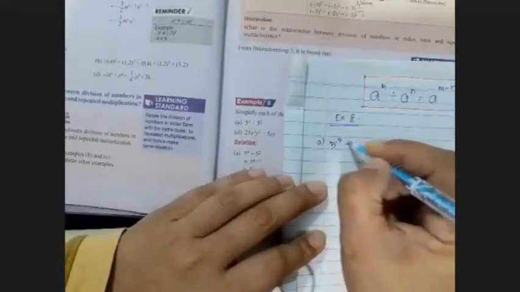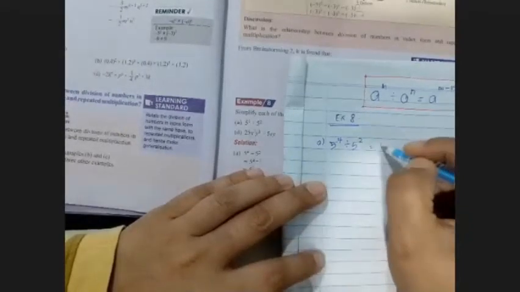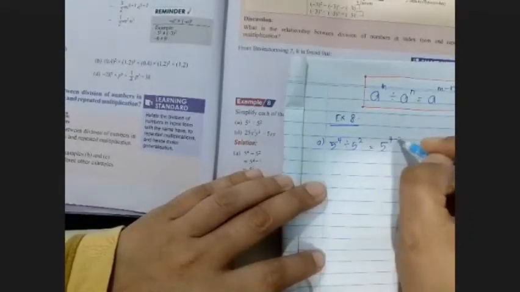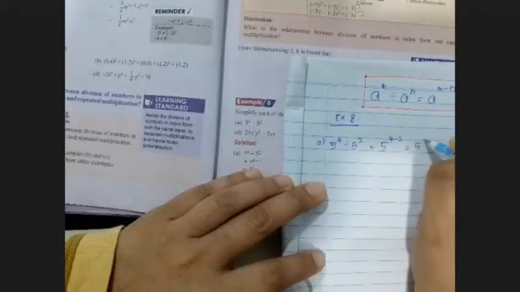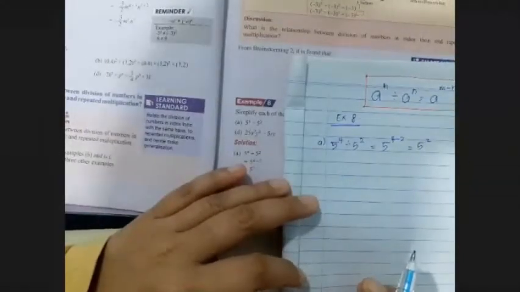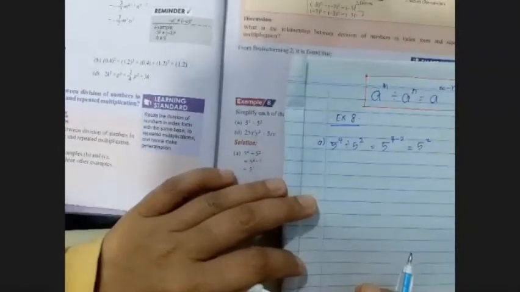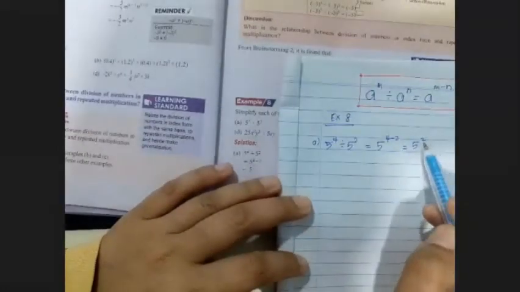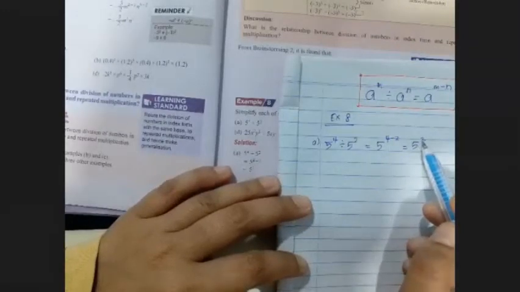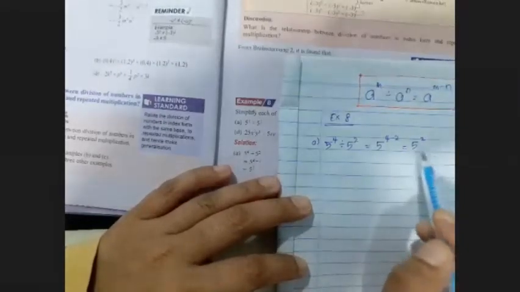5 power of 4 divided by 5 power of 2. Jadi kita corak pun boleh kan? So this is 5 power of 4 minus 2. This is equal to 5 power of 2. Okay, look again. The question asks you to simplify, not evaluate. So when simplify, you just stop the answer like this. If the question asks you to evaluate, means the final answer is 25. But here, simplify only. So this is the final answer, 5 power of 2.